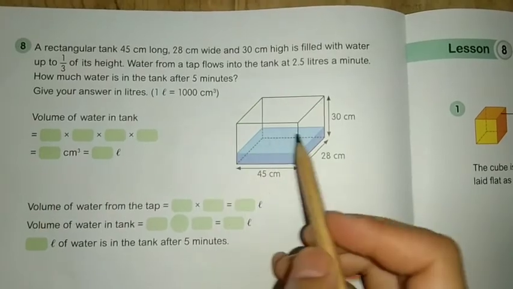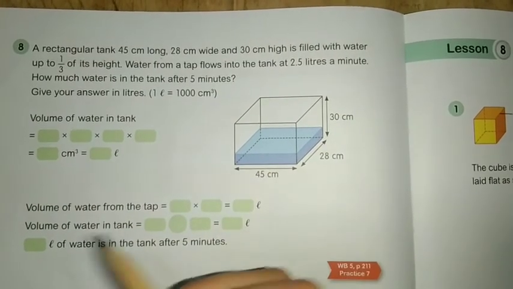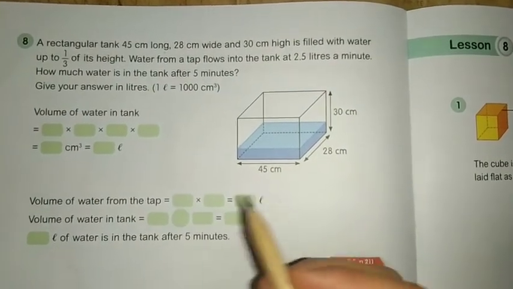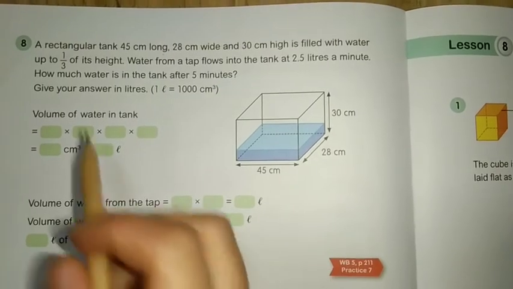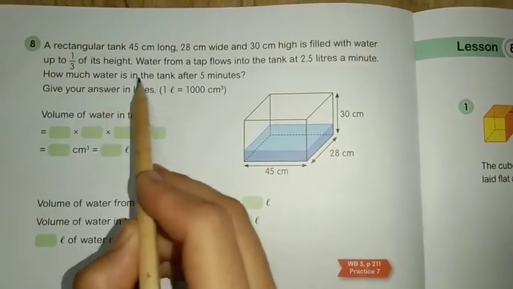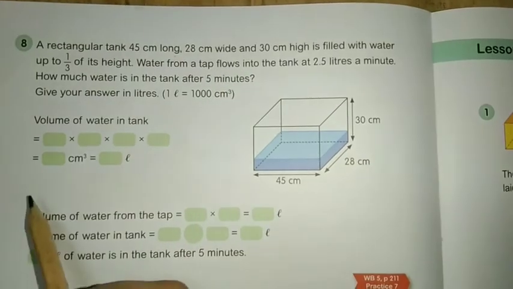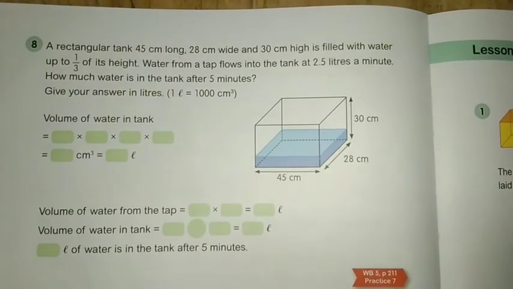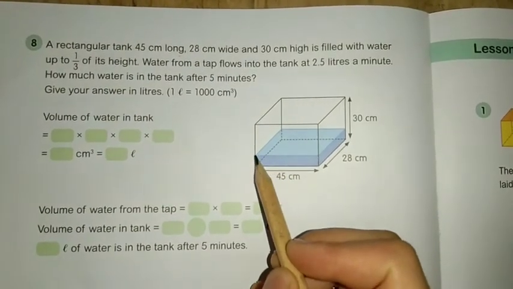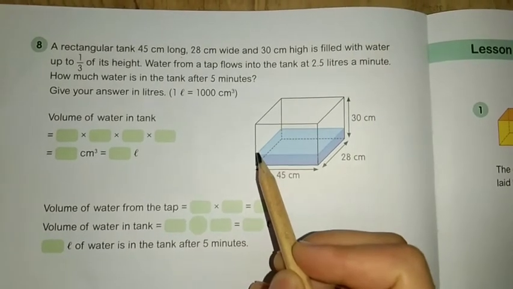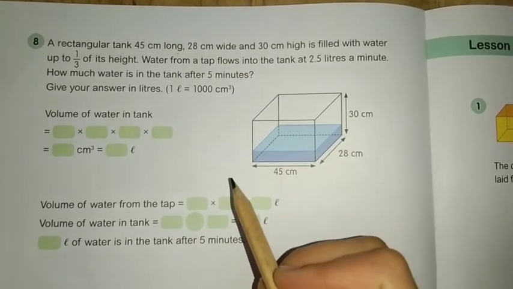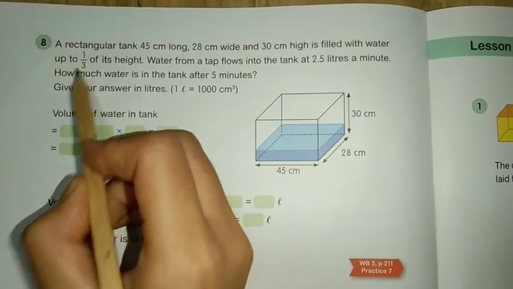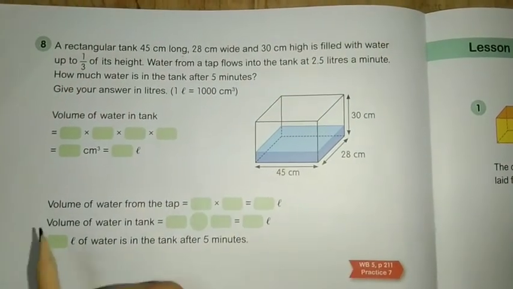So there was water and another tap. There is water from another tap. So let's continue. How much water in the tank after 5 minutes? First, we have to know what is the volume of the water before the water from the tap flowing. It is 1/3 of the capacity of the tank.